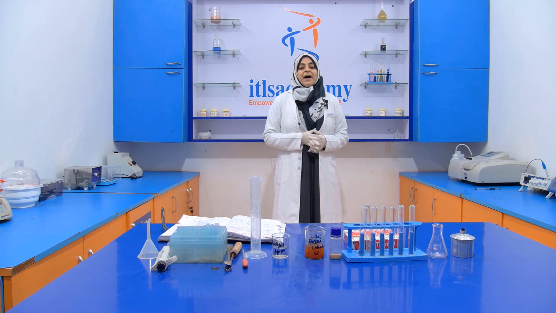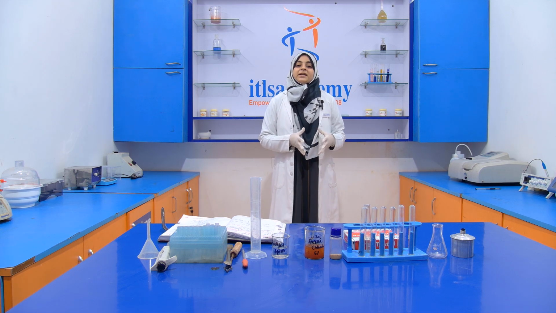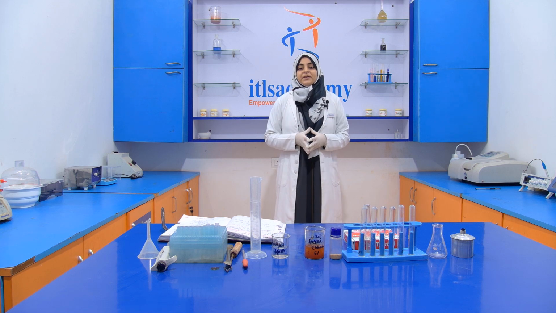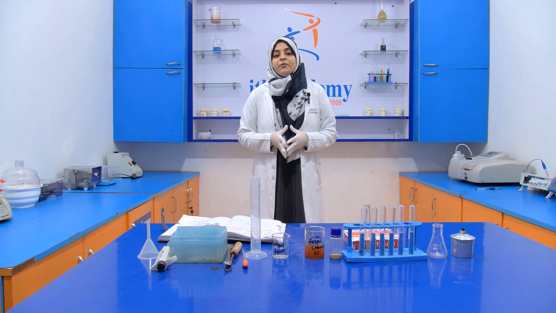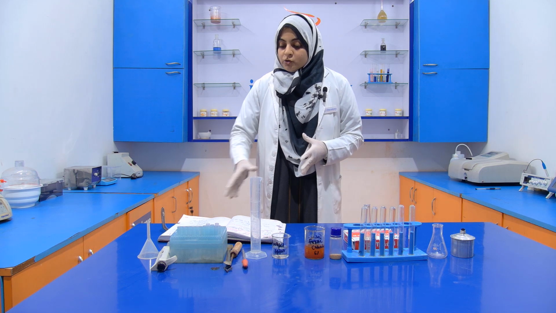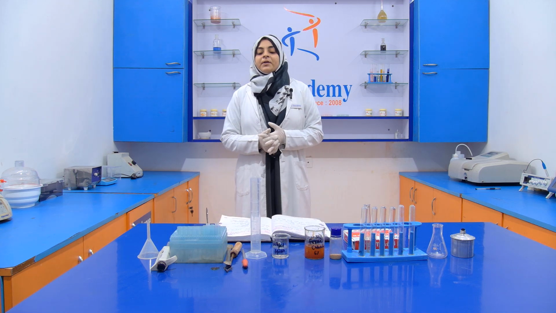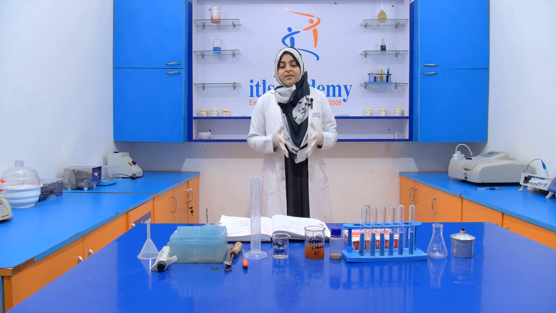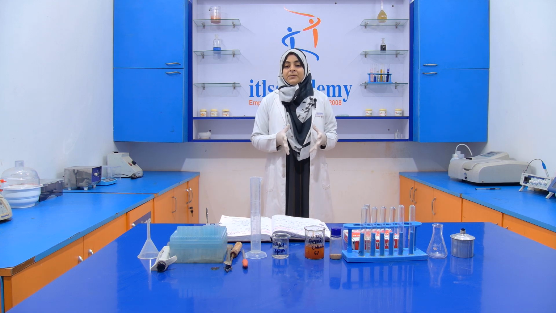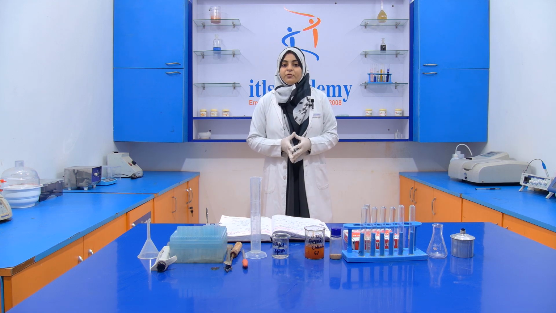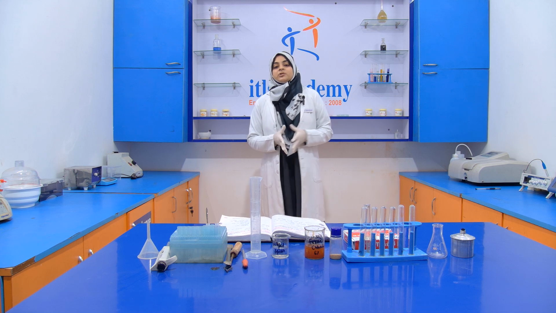The experiment that we are going to perform is the detection of foreign resin in Asafoetida. The reason behind the addition of foreign resins into Asafoetida is only to increase the quantity of that Asafoetida.